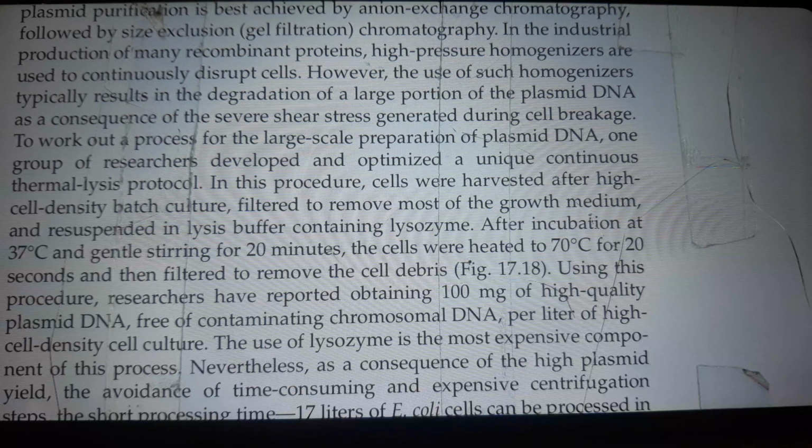To work out a process for the large-scale preparation of plasmid DNA, one group of researchers developed and optimized a unique continuous thermal lysis protocol. In this procedure, cells were harvested after high cell density batch culture, filtered to remove most of the growth medium, and resuspended in lysis buffer containing lysozyme. After incubation at 37 degrees centigrade with gentle stirring for 20 minutes, these cells were heated to 70 degrees centigrade for 20 seconds and then filtered to remove all the cell debris.